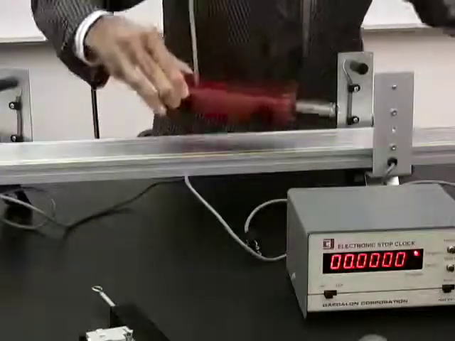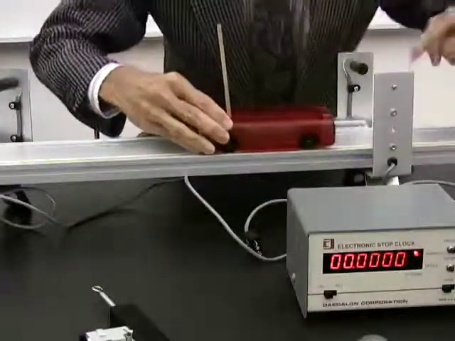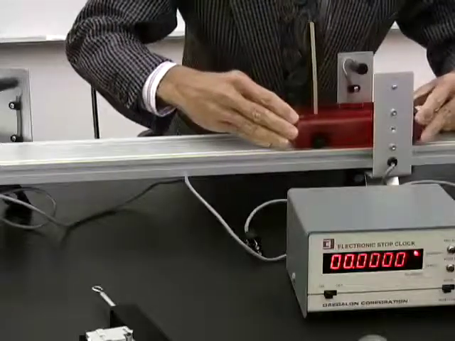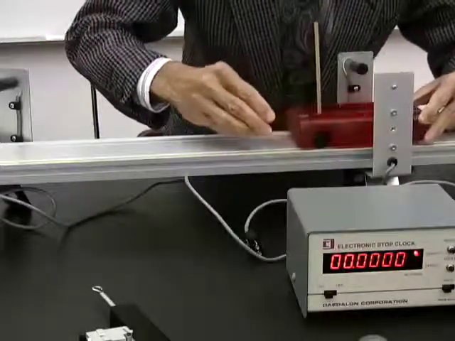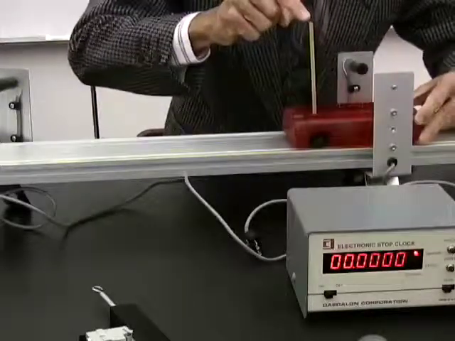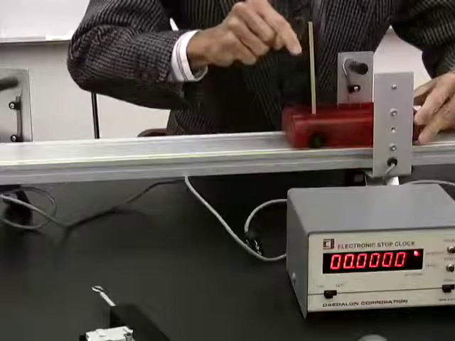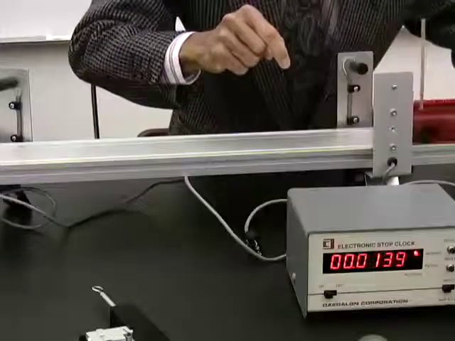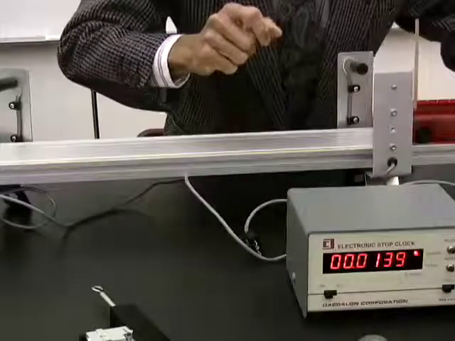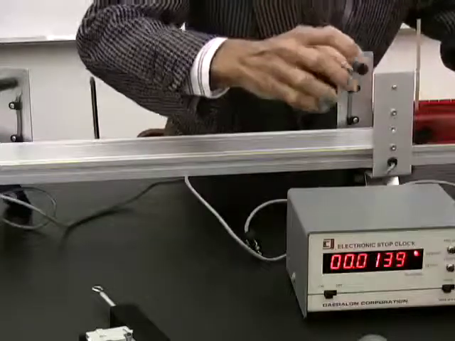When I run this car through the photo gate, what's going to happen? The time will be measured during the time the light is blocked. That means the displacement will be the width of the splinter. Look at this. The time during which it is blocked is 0.0139.